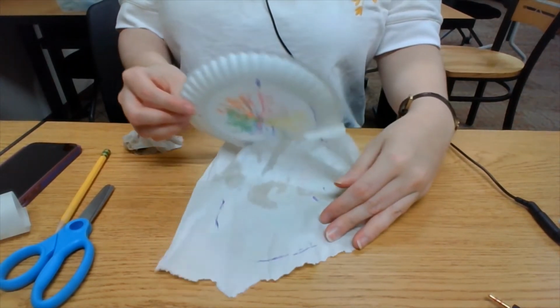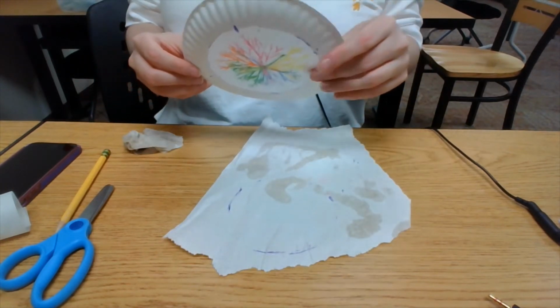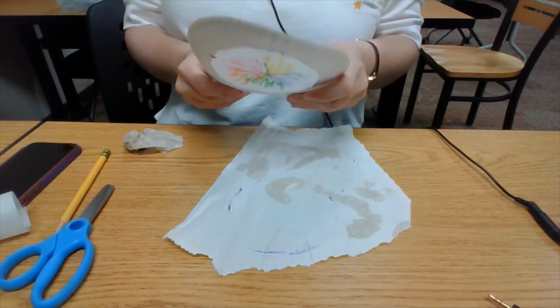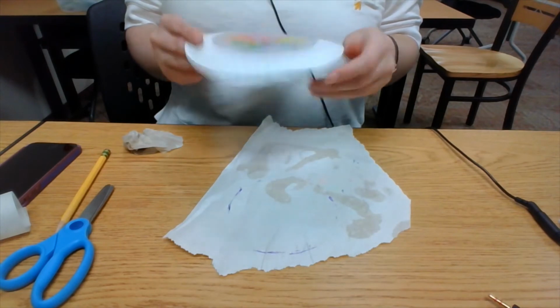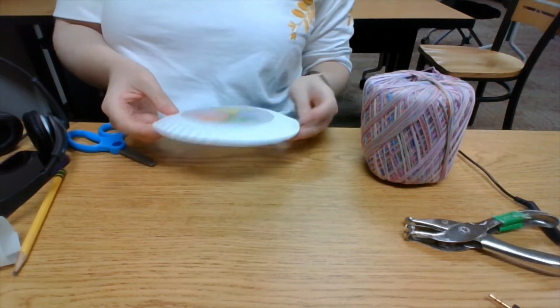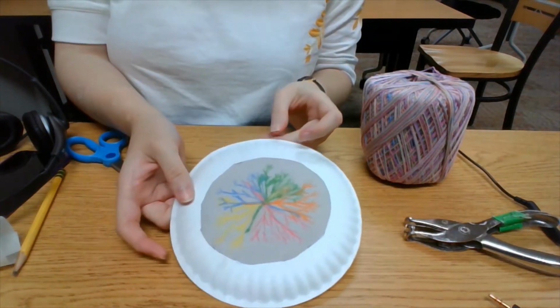And make sure you do this on top of a paper towel or a piece of cardboard or something like that. Please don't glue directly onto your table. Now I've let this dry, and it looks something like this.